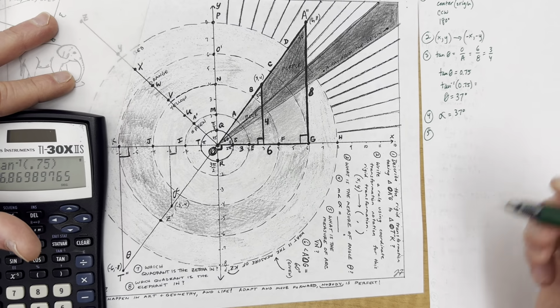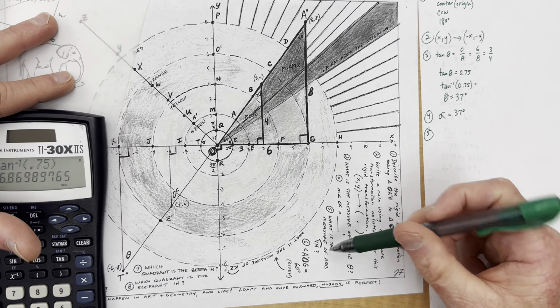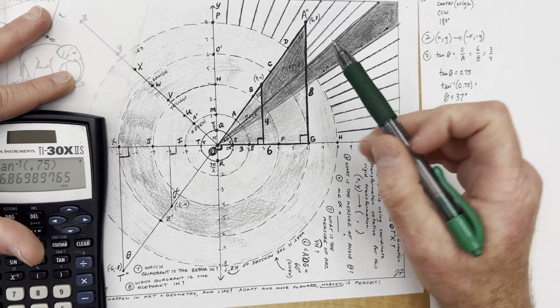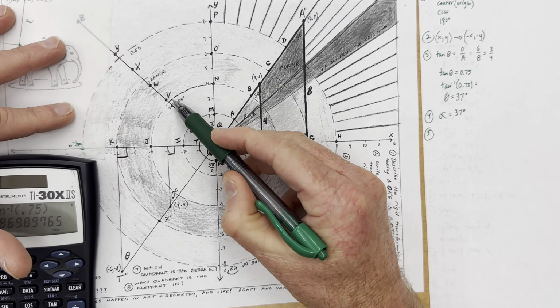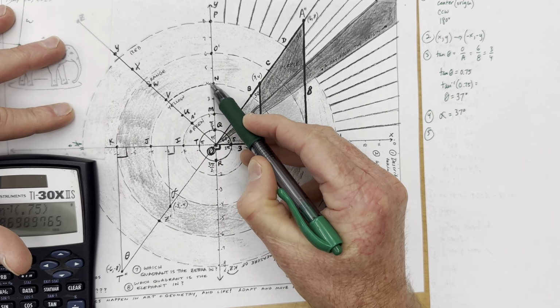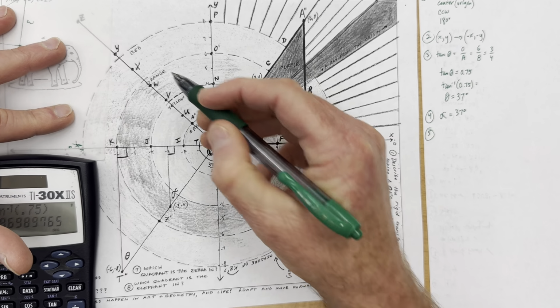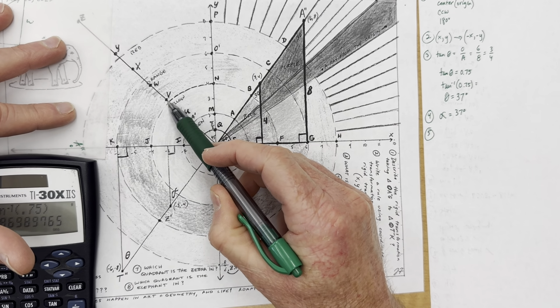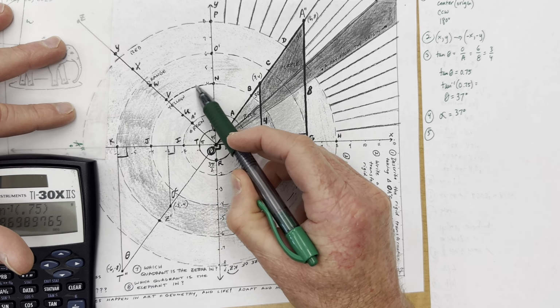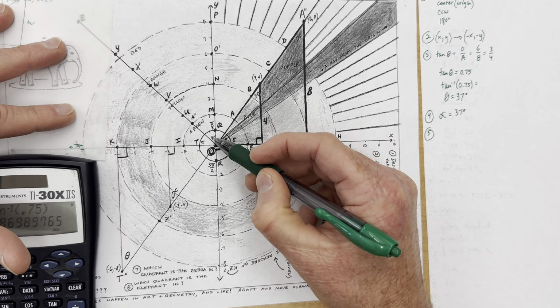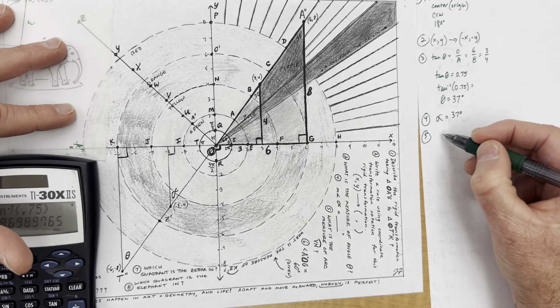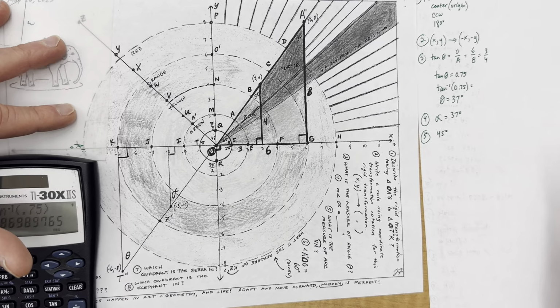All right. Number 5, what is the measure of arc VN? So you got to find V right here, N. So the arc VN, what's the measure of that? Well, that matches its central angle, so that's 45 degrees.